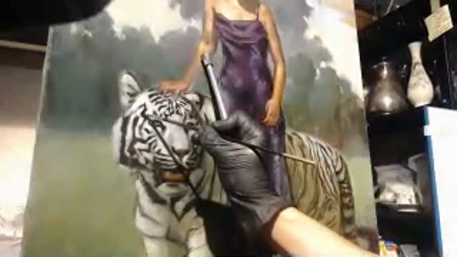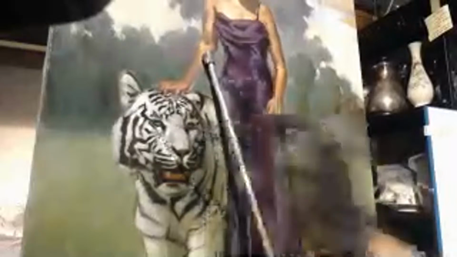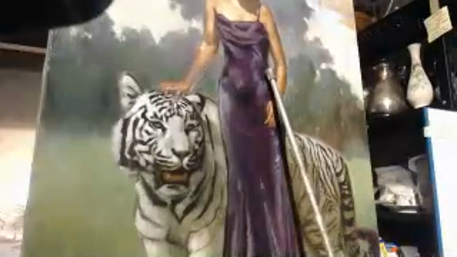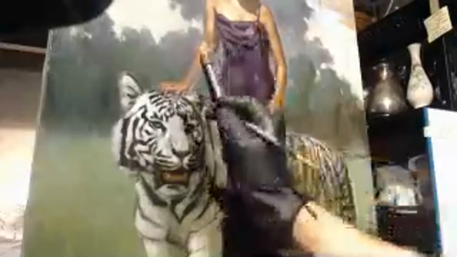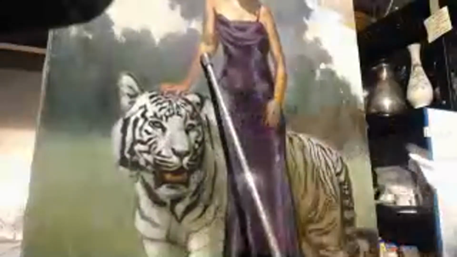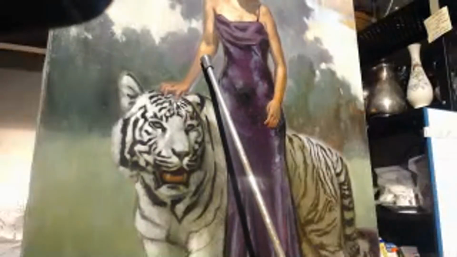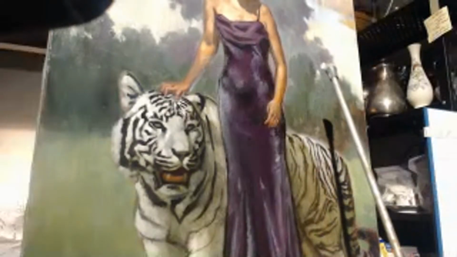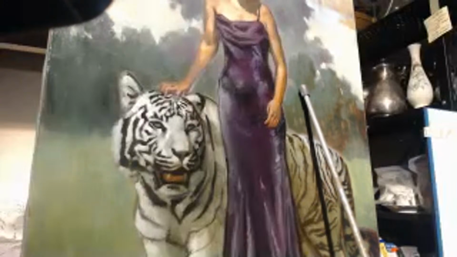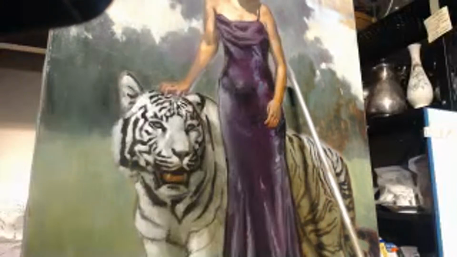So now I'm modeling the edge of white into the black. I'm going to use a ton of oil for this so that I can just kind of flick it over the edge. And if I lose it, I'll just reestablish it. It's okay. There, I lost it just a little. In fact, I think I'm going to have to get more black on my palette.